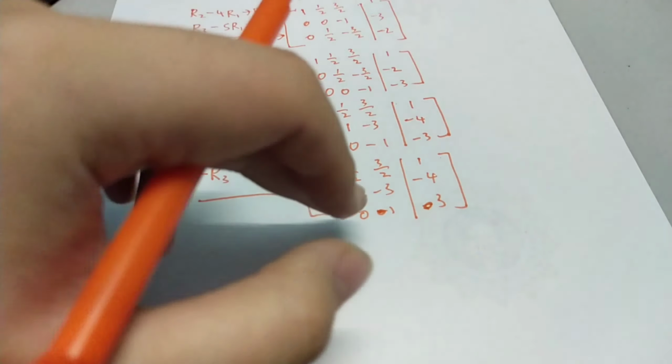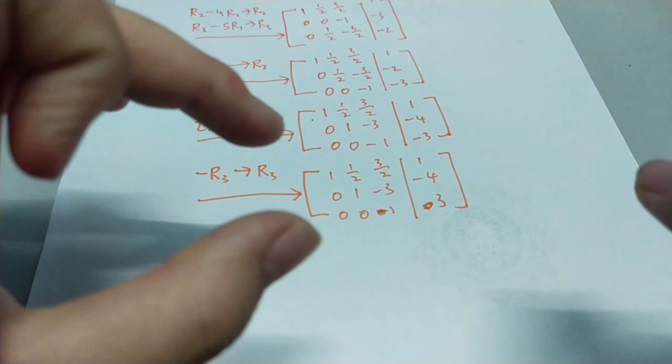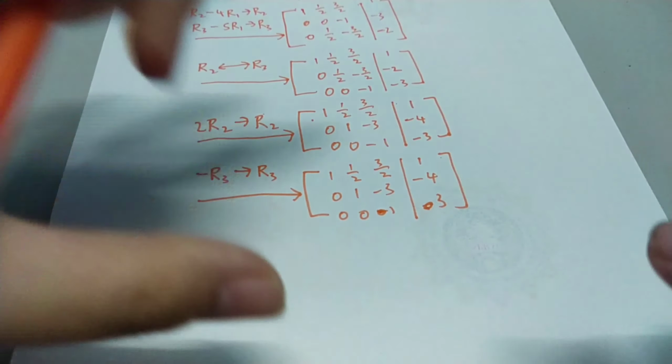And then we are going to express this new row echelon form, the augmented matrix, into the system of linear equations. Why? Because you will see something really good later. So I will have x plus y over 2 plus 3z over 2 is equal to 1. And remember, this is x, this is y, this is z, this is the constant. Then y minus 3z is equal to -4. And z is equal to 3.